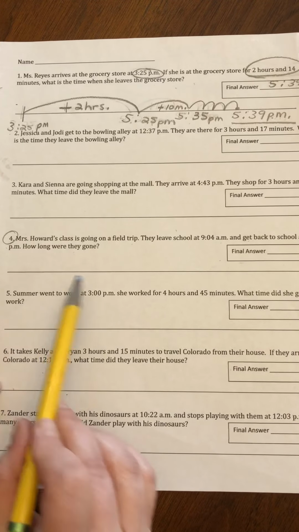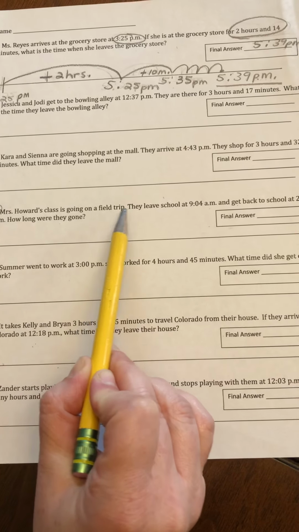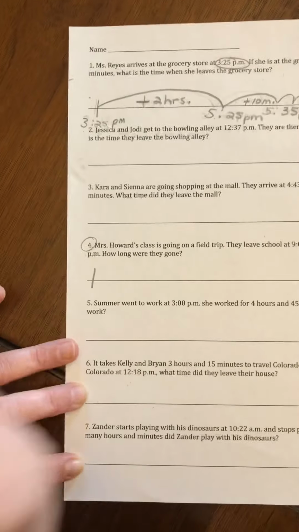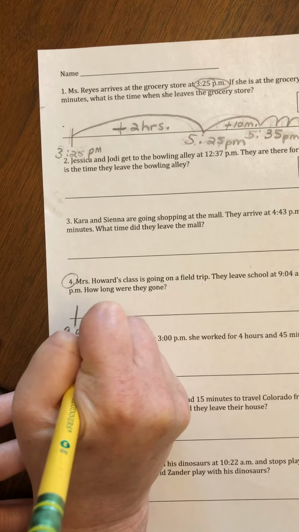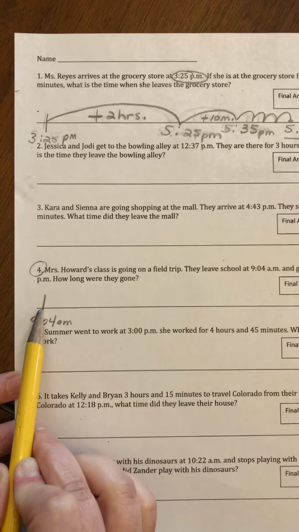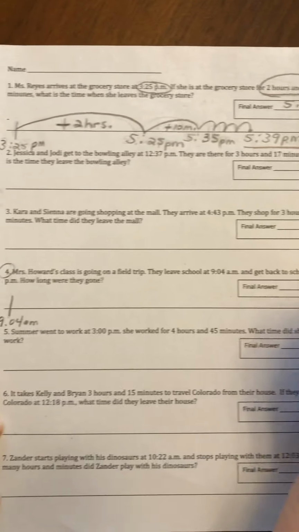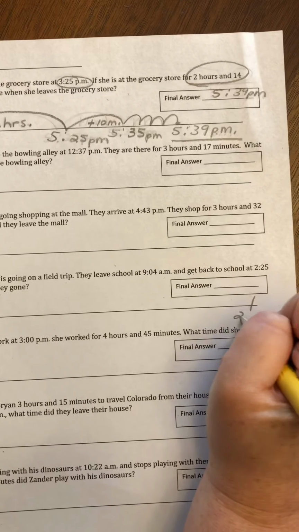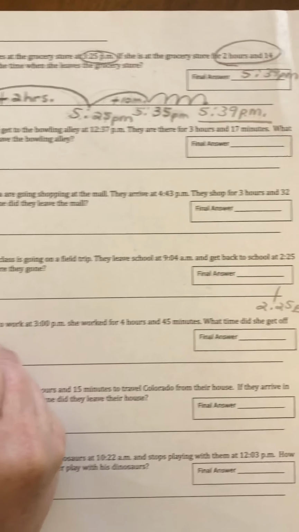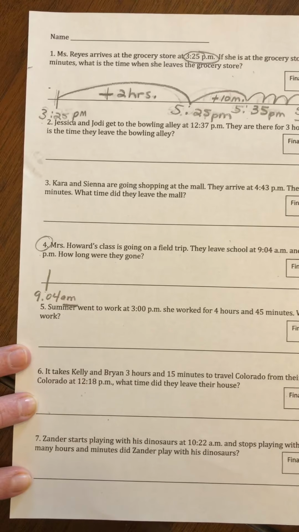So to start setting this up, I'm going to read it one more time. Mrs. Howard's class is going on a field trip. They leave school at 9:04 a.m. So I'm going to start by making my 9:04 a.m. all the way on this side on the beginning of my open number line. Then it says, and they get back to school at 2:25 p.m. So I'm going to make a line. I'm going to write 2:25 p.m. And I'm really noticing the difference between my AM and my PM hours. So now I have to figure out how long they were gone.